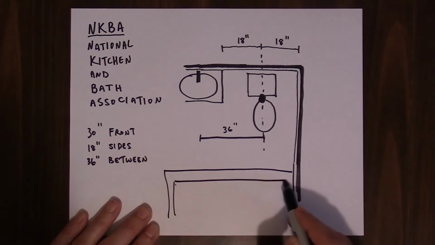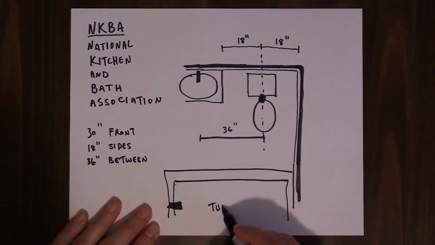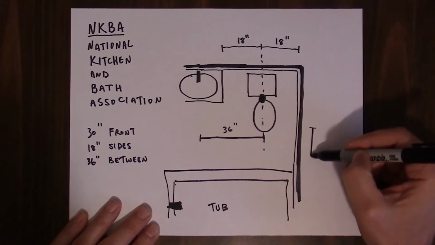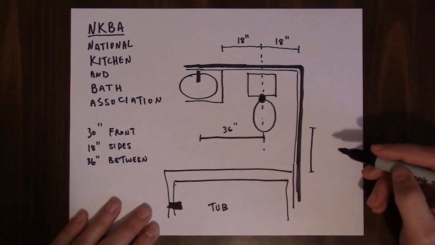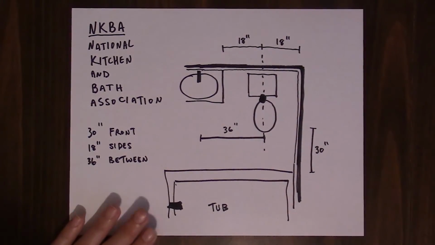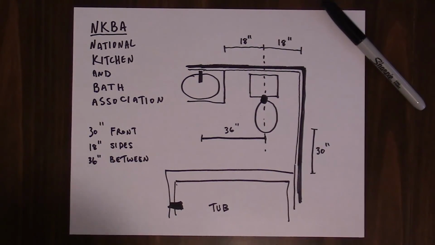If you have a little more room, I would recommend that you give a little more space to the front of the toilet. You never know how tall someone's going to be that uses the bathroom. So if someone is really tall, even 30 inches in front of the toilet can be a little bit too small. In my bathroom designs, I like to use 36 inches if I have the space, but for that you need a larger bathroom like a master. Small bathrooms, the 30 inches is usually enough.